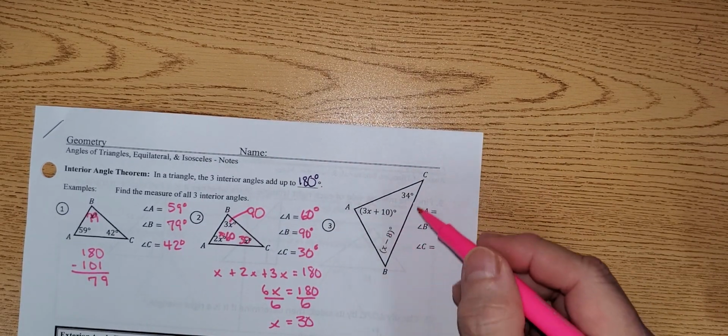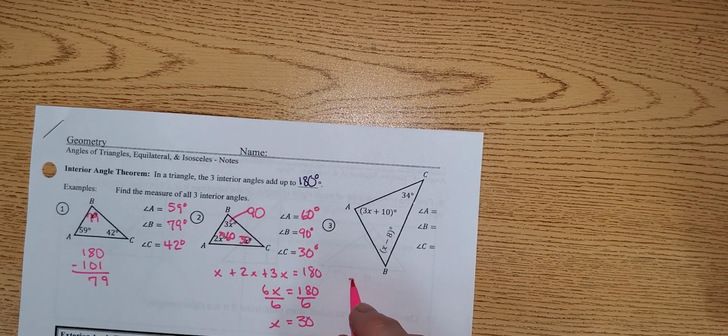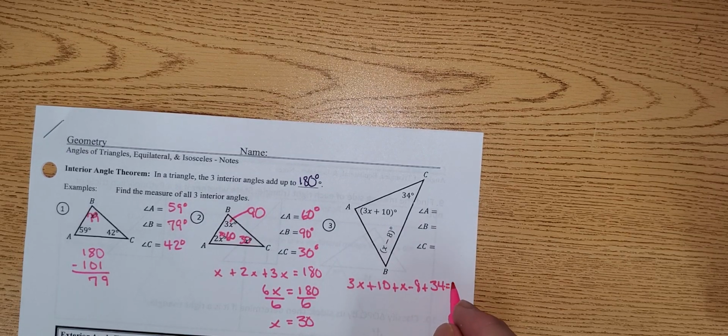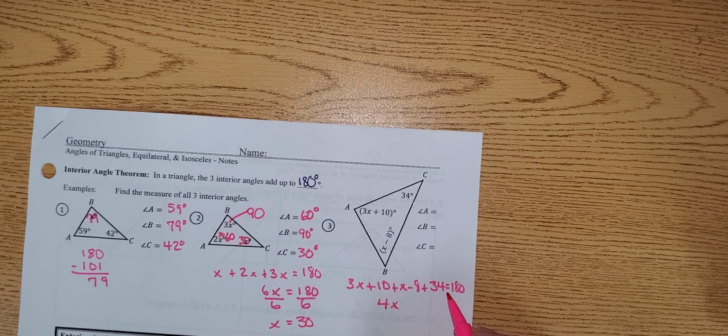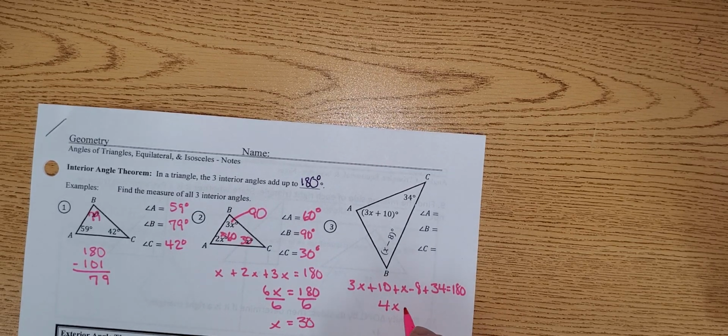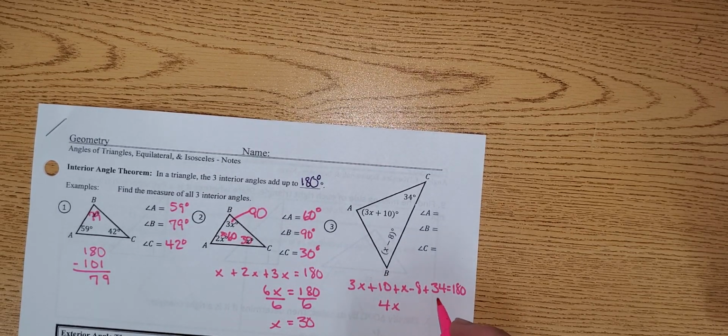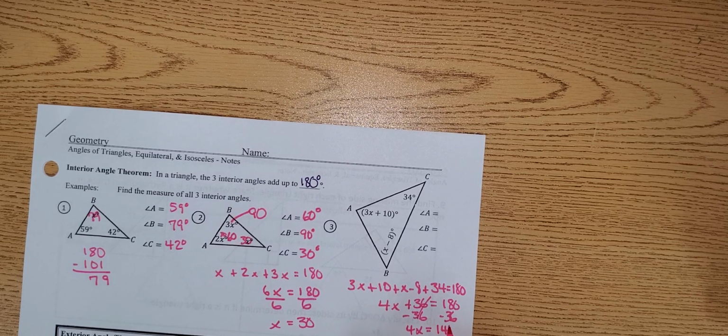This one has three different angles, so you would say 3x plus 10 plus x minus 8 plus 34 is equal to 180. So 3x and x is 4x. 10 and 34 is 44, minus 8 is 36. So it's plus 36 is equal to 180. So you would subtract 36 from both sides, and you would get 4x equals 144.